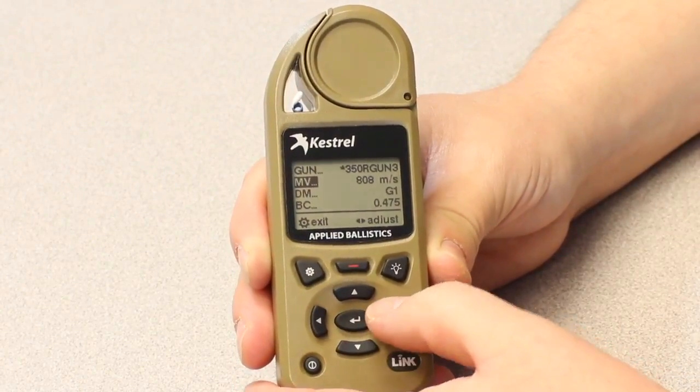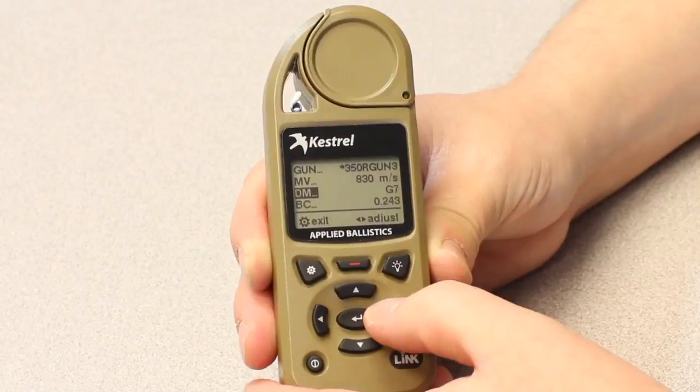First one is MV. What's MV? That's muzzle velocity. This is typically known from the manufacturer, or you can get it from a chronograph. And really, we don't need to be super precise with this at the moment, because I'll show you how to calibrate it in the field. Good. So we're going to set that to our manufacturer's spec, or what we've got on our chronograph. And then we're going to go down, and the DM is going to be your drag model.